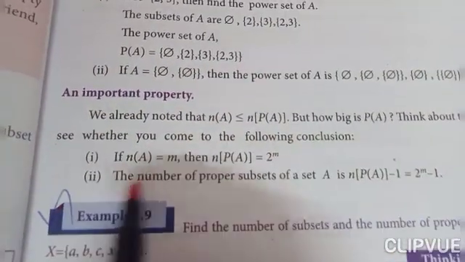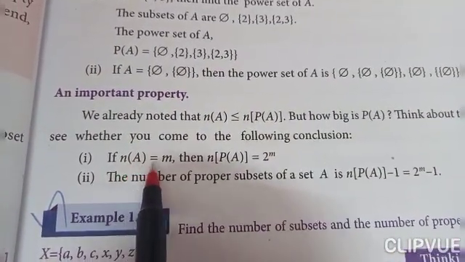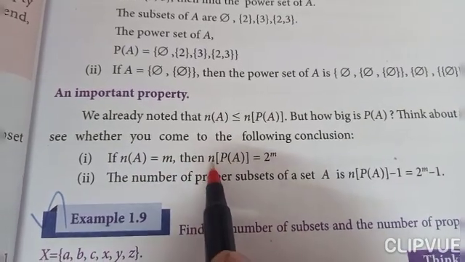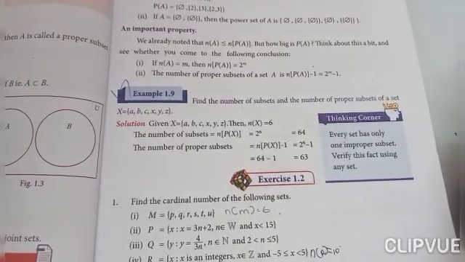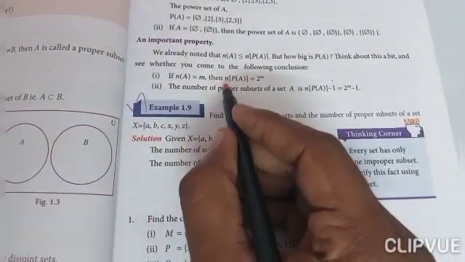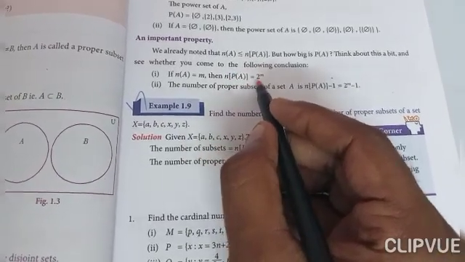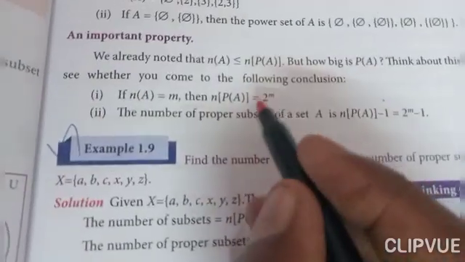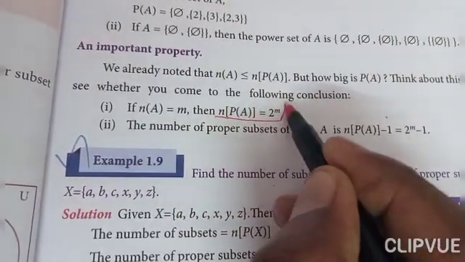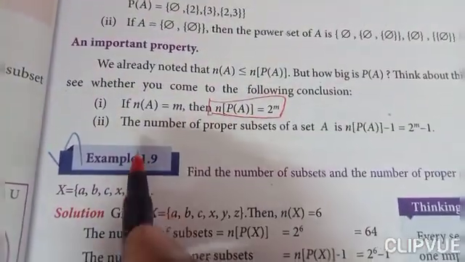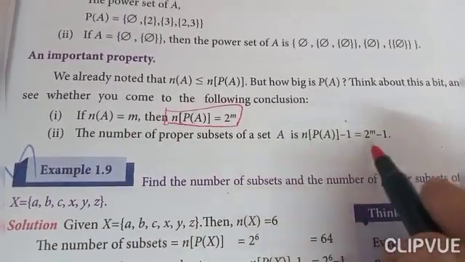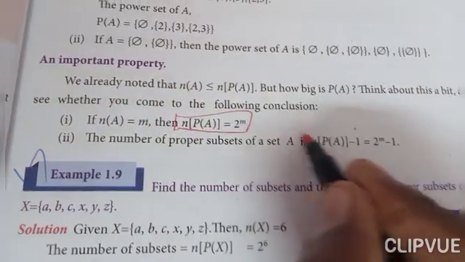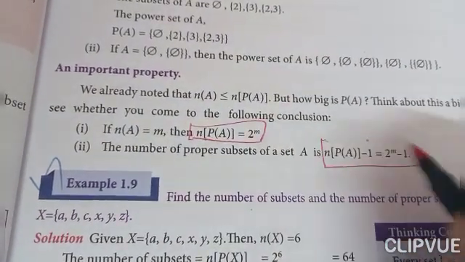After that, we are going to see two formulas. If the number of elements in A, n of A, equals m, then the number of elements in the power set of A equals 2 to the power m. Very, very important formula: n of P of A equals 2 to the power m. The number of proper subsets of a set A is n of P of A minus 1, that means 2 to the power m minus 1.